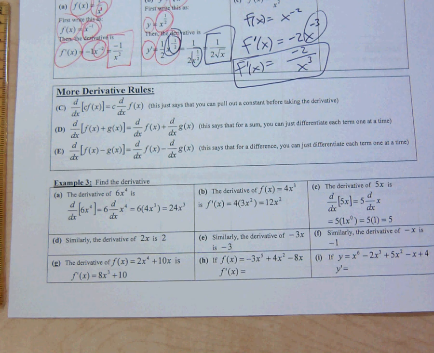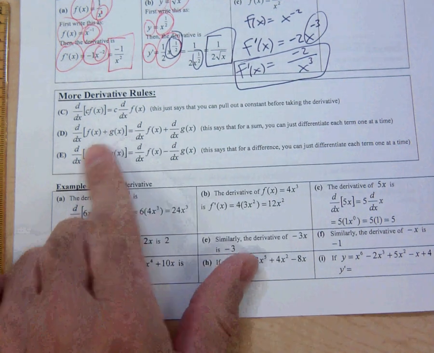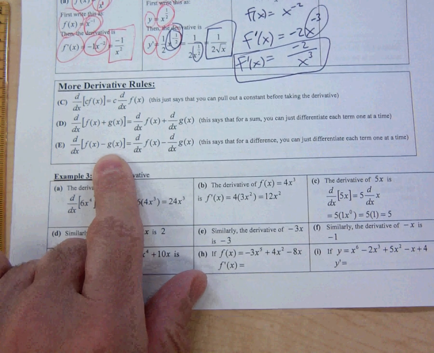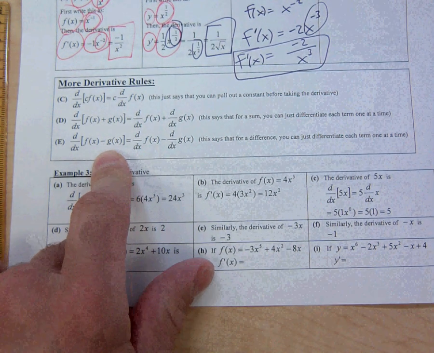There's no derivative rule that says you can split up the derivative of a product into separate derivatives. You cannot. Got it? Same thing with a fraction. There's no rule that says when you have a derivative of a fraction, you can take the derivative of the top over the derivative of the bottom. That doesn't work. So don't go making up your own rules. You can only take the derivative separately for a what? A sum or a difference. And that is it. You understand?